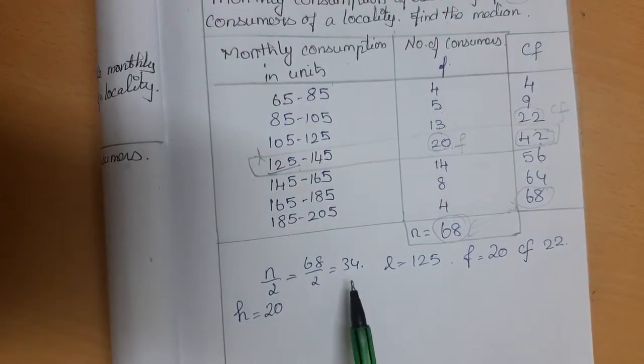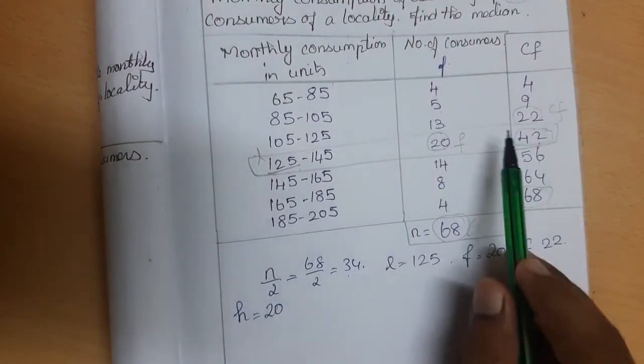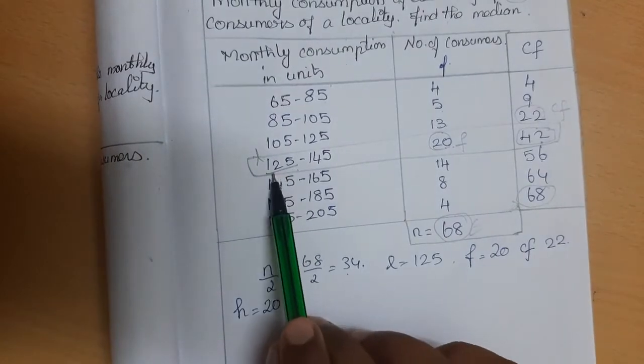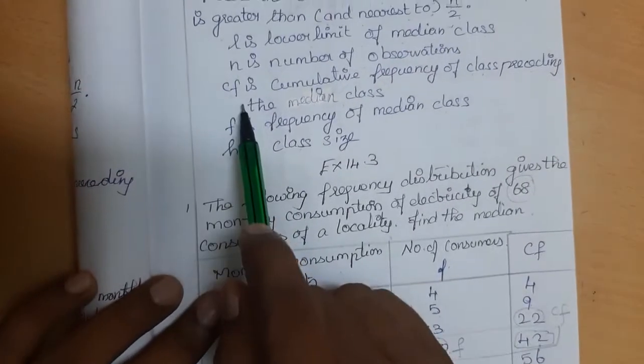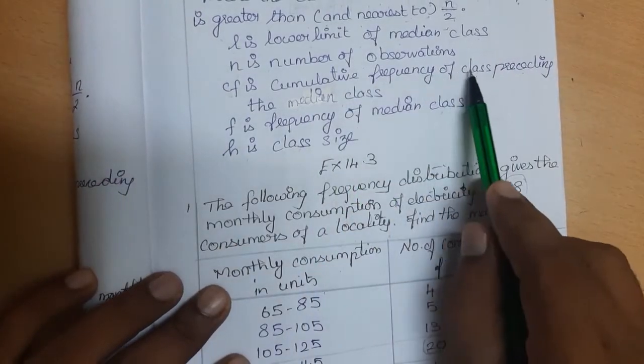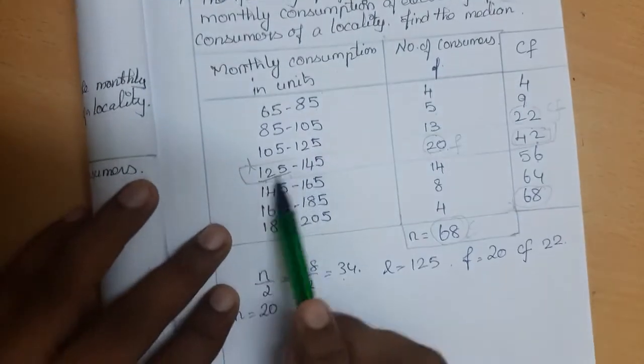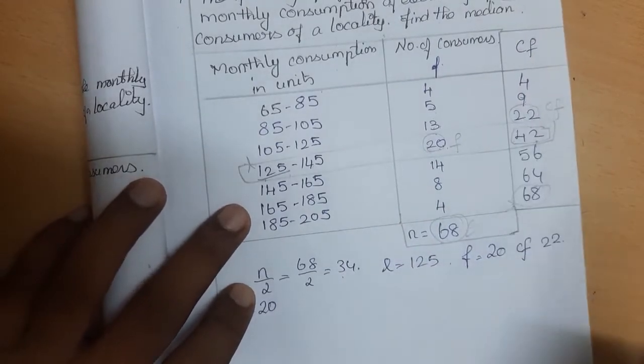So after finding this 34, you have to locate the median class. Then from that it is easy. L is the lower limit, and Cf is the cumulative frequency of the class preceding the median class. So this is the median class, and the preceding one gives the cumulative frequency.